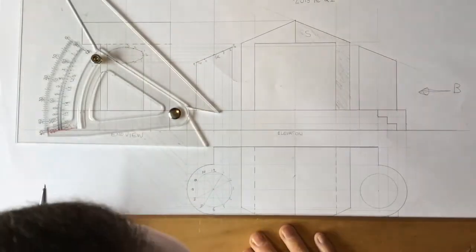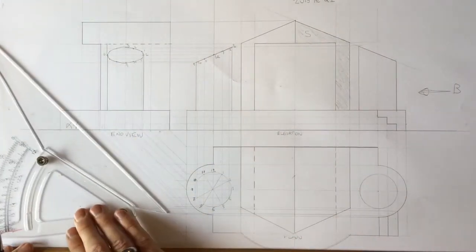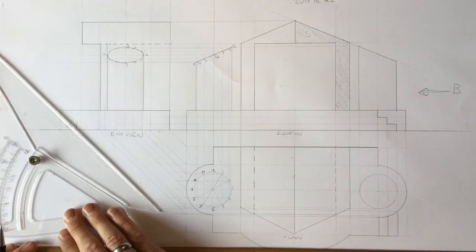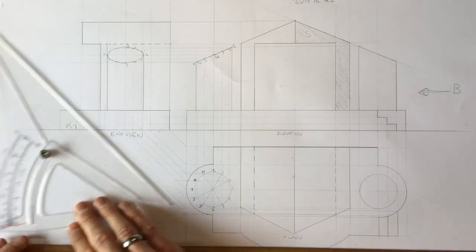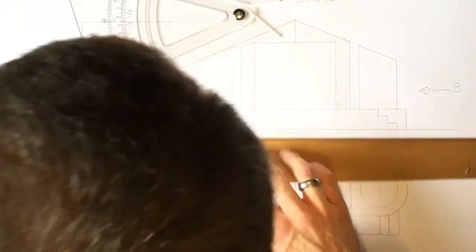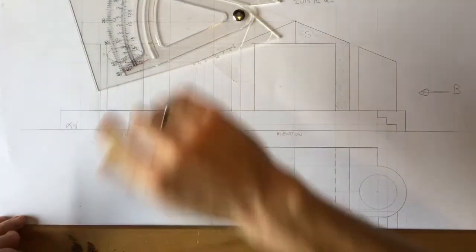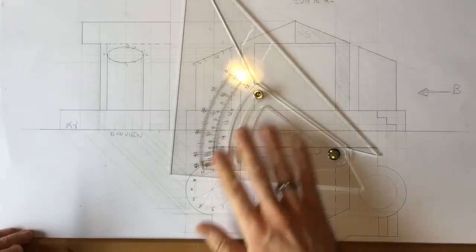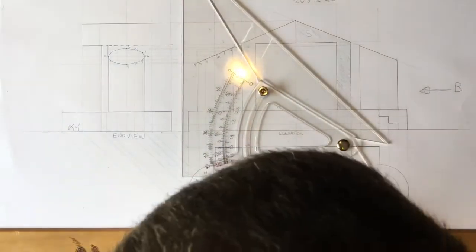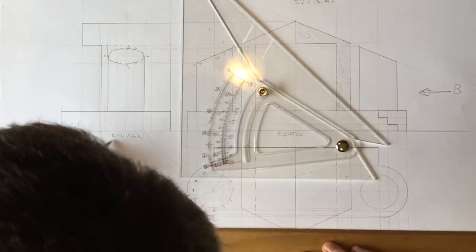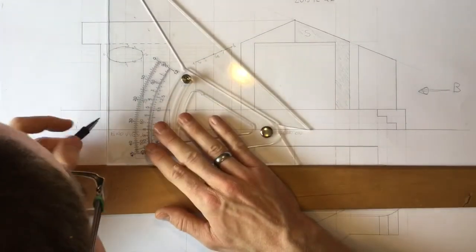Okay, that's those. And we bring these lines across. Okay, so yeah. So the first innermost step, let's find it again. This goes into here, and this goes up to here. So that's where that ends up.